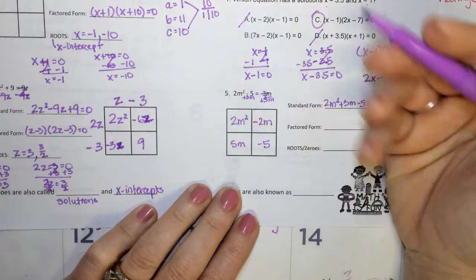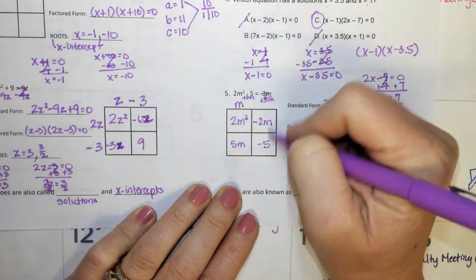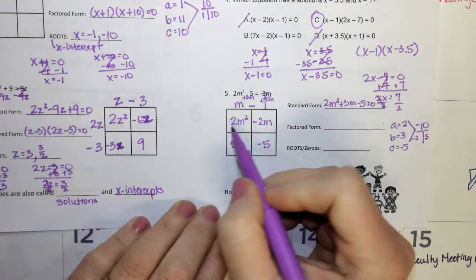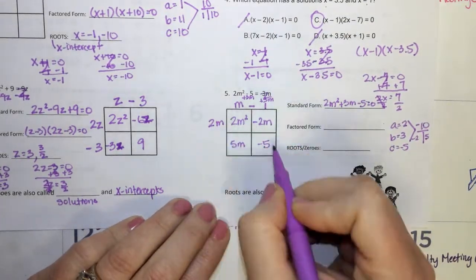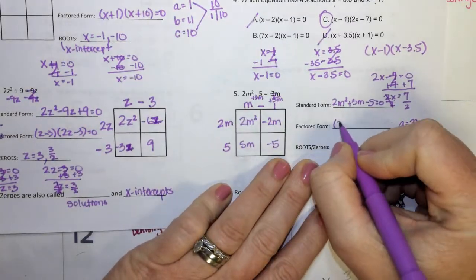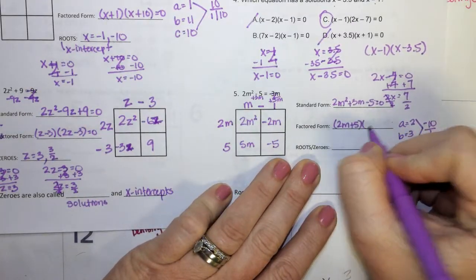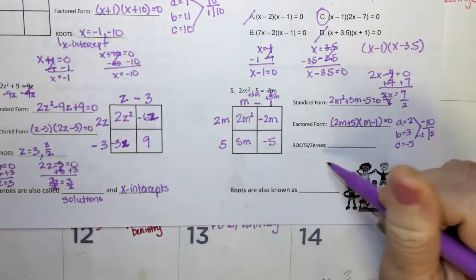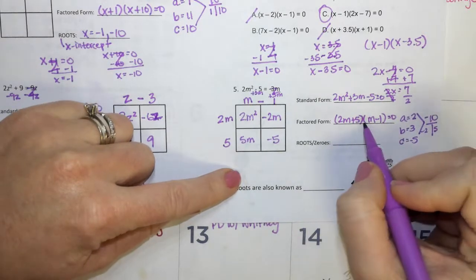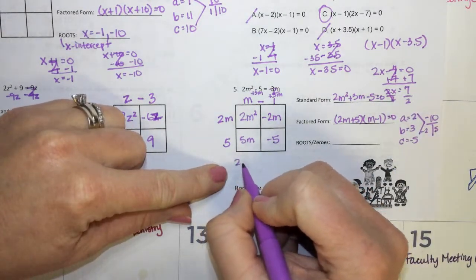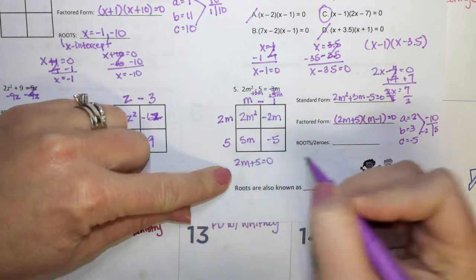So the first column has a GCF of m, and the second column has a GCF of negative 1. And then in my top row, they have a GCF of 2m, and the bottom, they have a GCF of 5. So my factored form would be 2m plus 5 and m minus 1 equals 0. Now to find my roots or my zeros, this is where I have to set each of my factors equal to 0 and solve for them. So the 2m plus 5 equals 0.